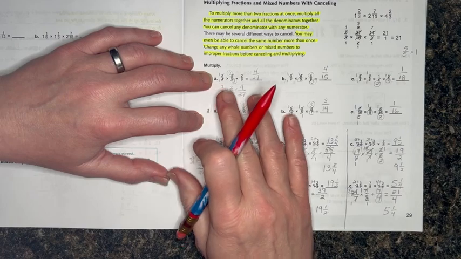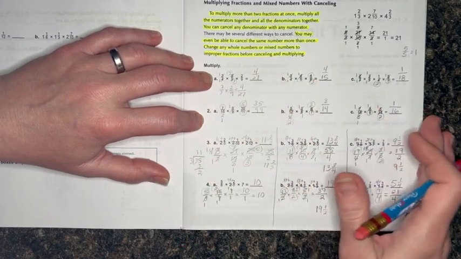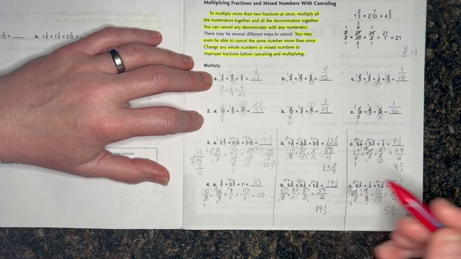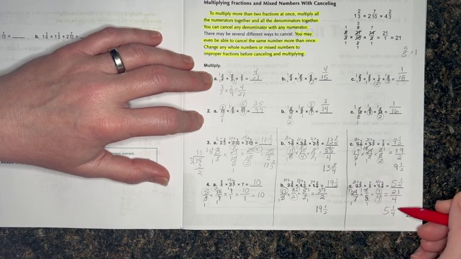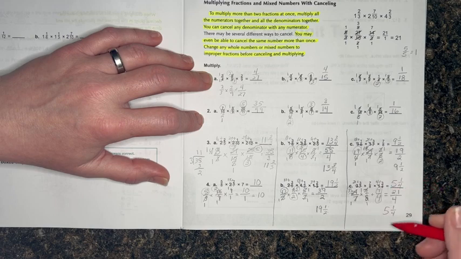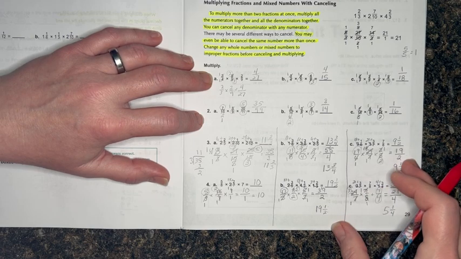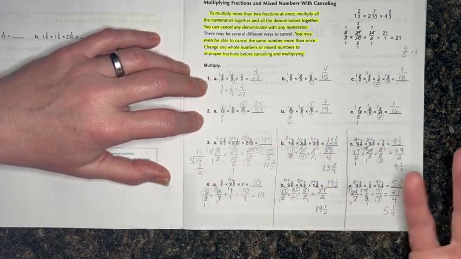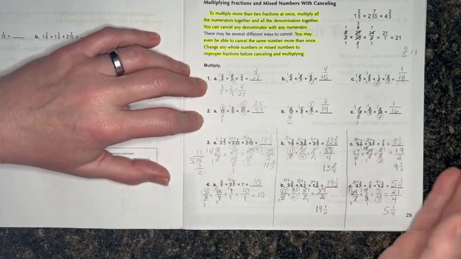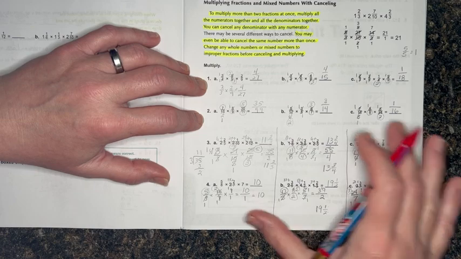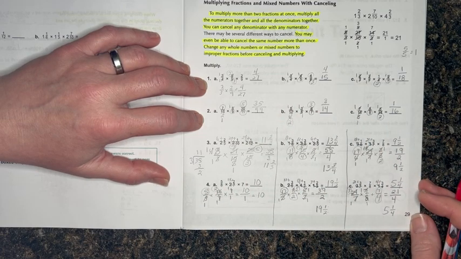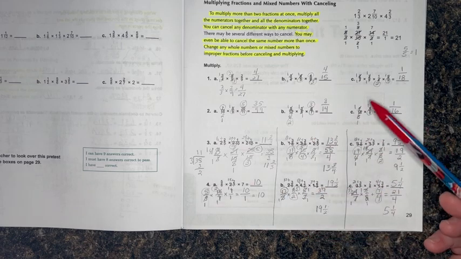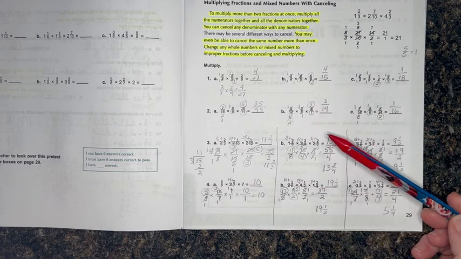But this is book 7, you'll be moving on to book 8 next time. It will be good practice if you can work through kind of doing a little bit of that without having to write it all down. And I'm not saying you should, but I'm saying it's good practice to start trying that. As you get further into algebra and stuff, it will make life a little bit easier. Okay? All right. So this is our work with multiplying fractions and mixed numbers with canceling. Okay?